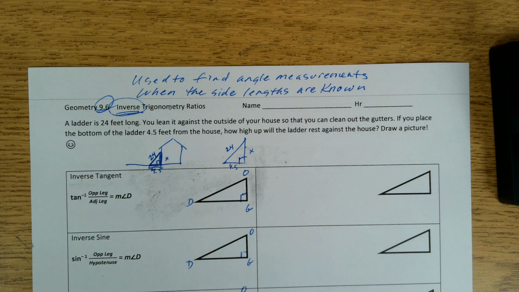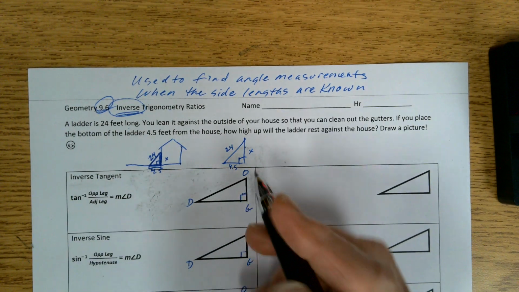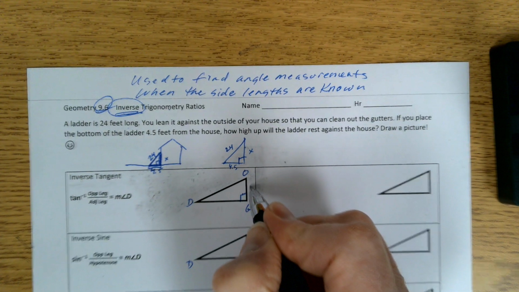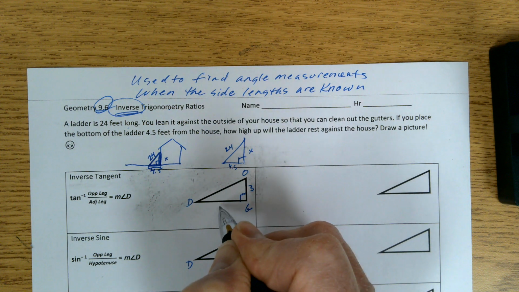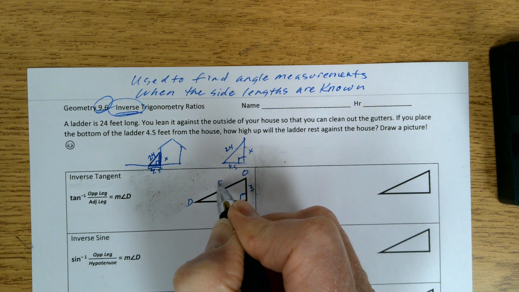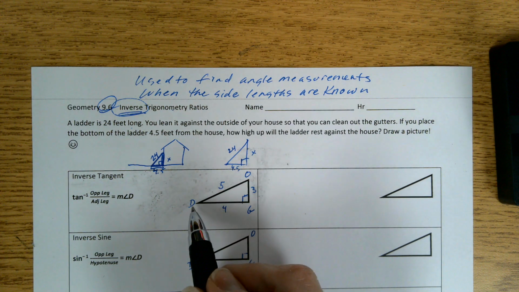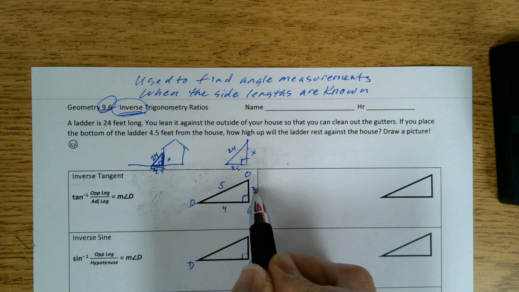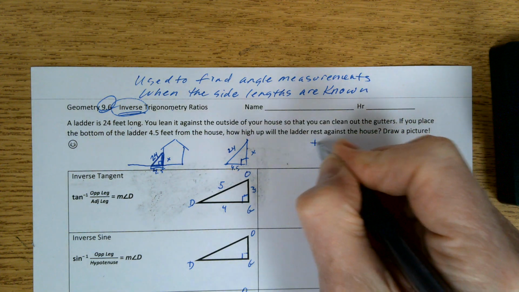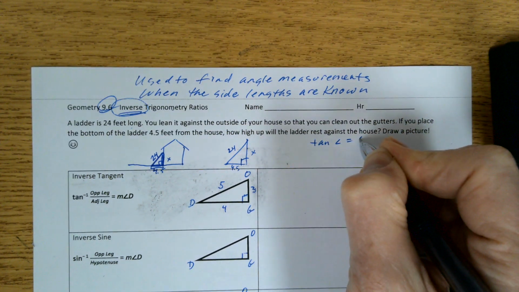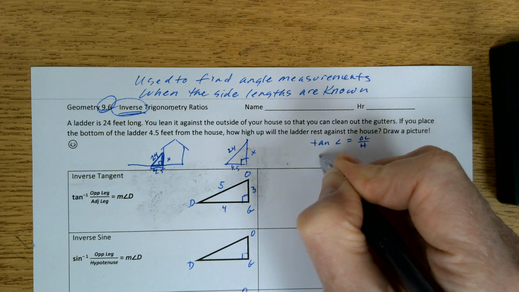Okay? Now let's talk about this triangle. I'm going to use a Pythagorean triple because it's easy. 3, 4, and 5. 5 is along the side, it has to be the hypotenuse. So on this, I know the trig ratios. Let's write those real quick. Tangent of an angle equals opposite leg over hypotenuse.